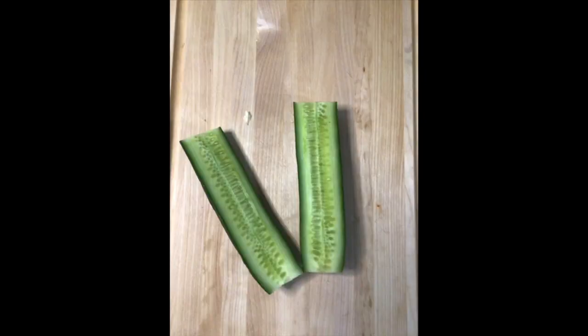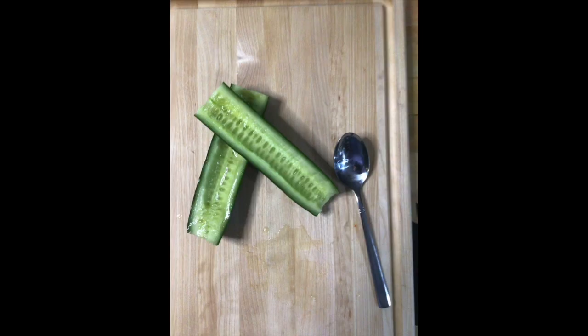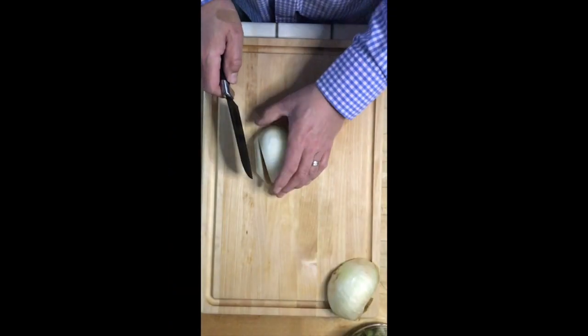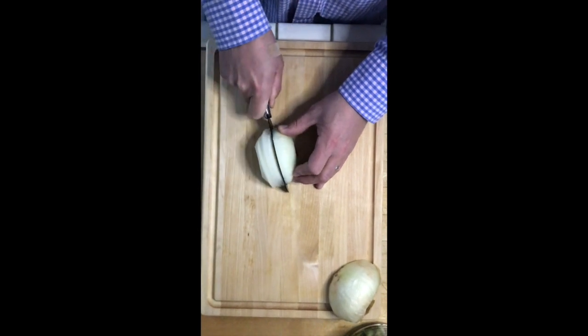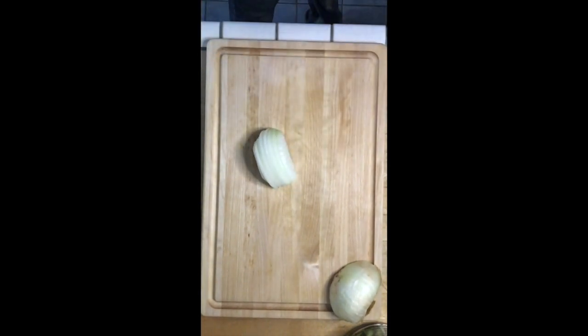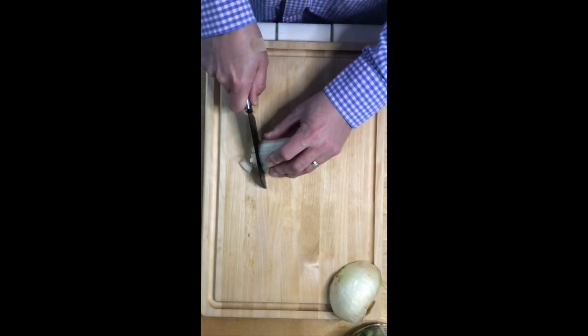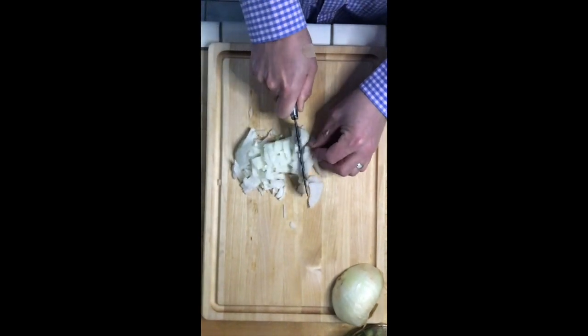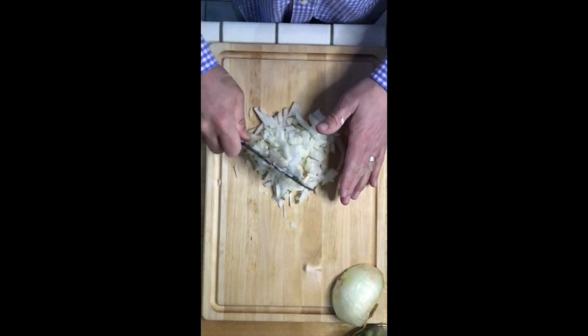Next, take your cucumber. You're going to want to cut it in half, seed it, and then make sure that you dice it up and cut it into a bowl. Next up, you're going to grab your half of an onion that you've taken the first layer off, slice it nice and long way, and then chop it so it starts to dice. There's really no wrong way to chop an onion. You want to make sure that you have small pieces.